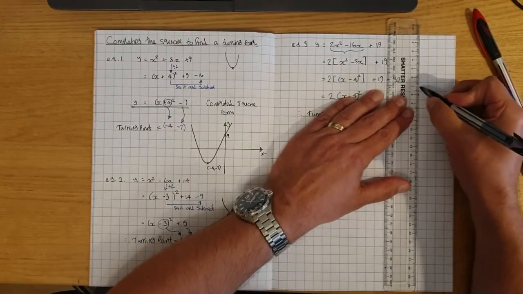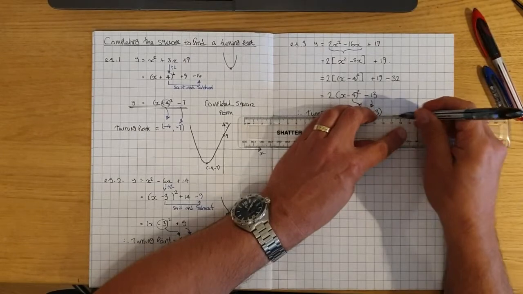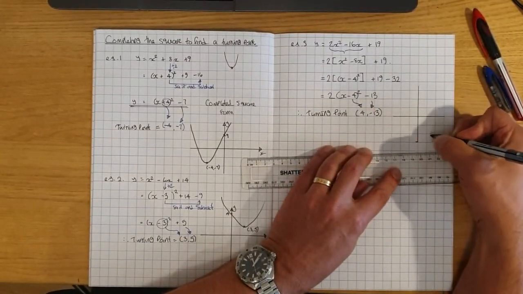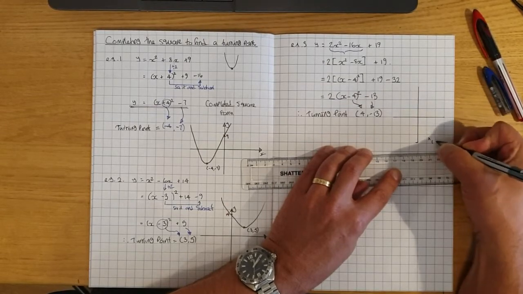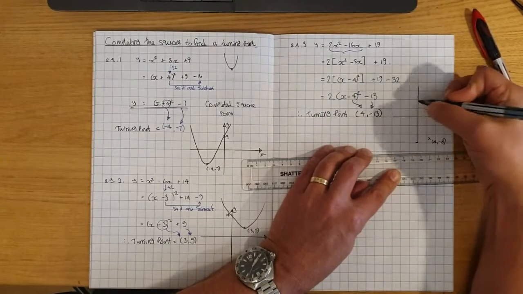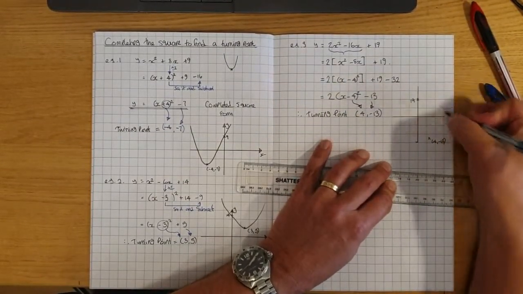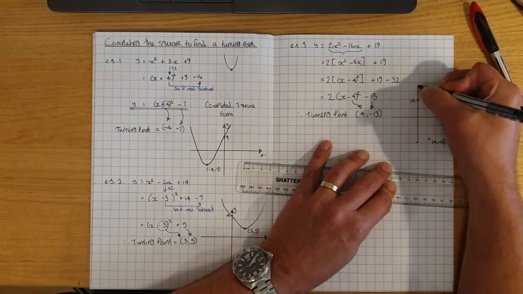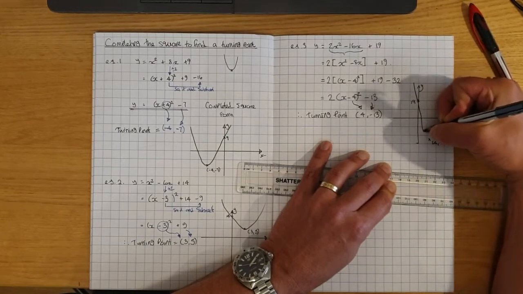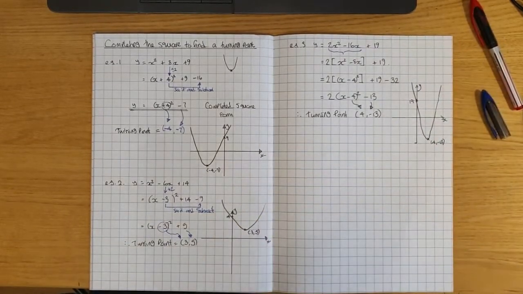So we'll do that very quickly. So my turning point's at (4, -13). So (4, -13) is right down here somewhere. We know that it crosses the axis at 19. That's right up here somewhere. And so I can just sketch that in. And it's quite a narrow quadratic. It looks something like that.